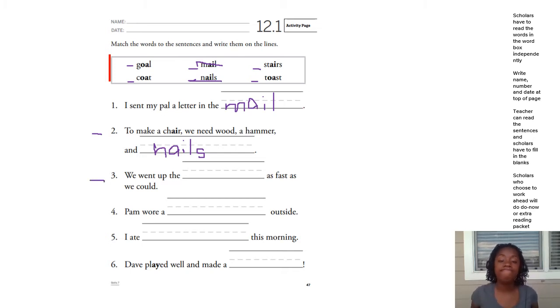Moving on to number 3. We went up the blank as fast as we could. What do we go up? We went up the goal, we went up the coat, we went up the stairs, or we went up the toast. Which word makes the most sense? We went up the blank as fast as we could. The word from the word box that makes the most sense in this sentence is stairs, okay? We went up the stairs as fast as we could. Please make sure your penmanship is much better than mine. Write it one time in the blank. When you are done writing it, please make sure you go up to the word box and cross it out with one line only.